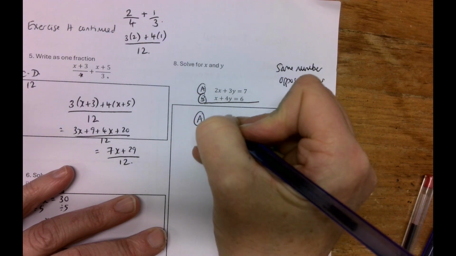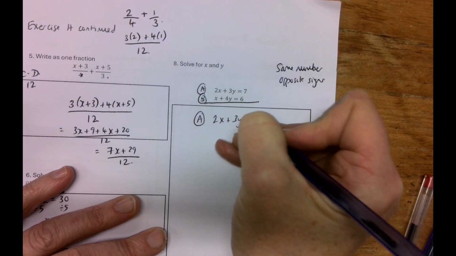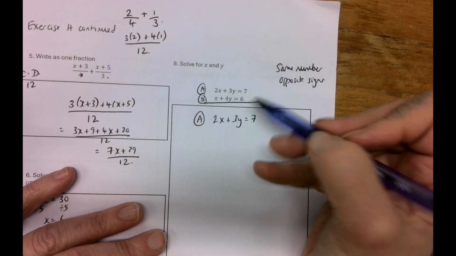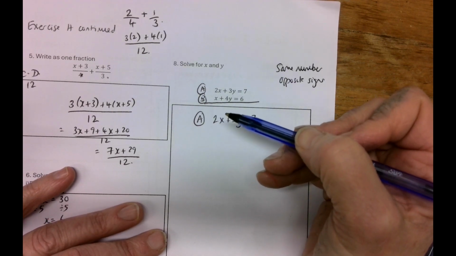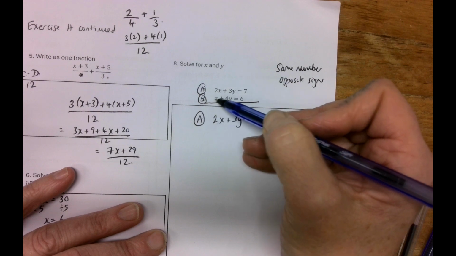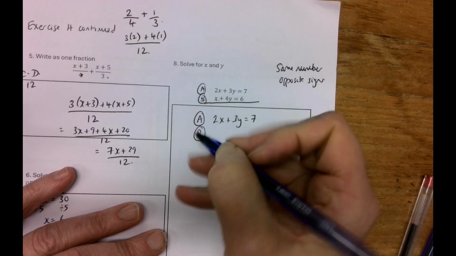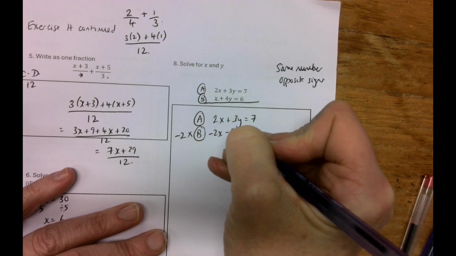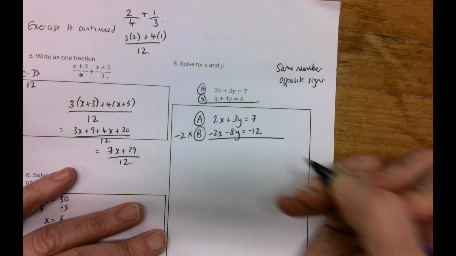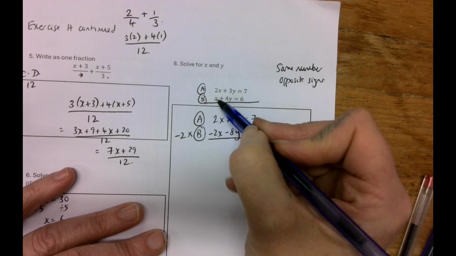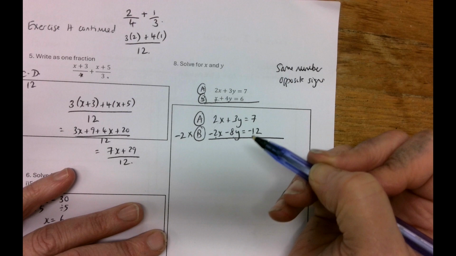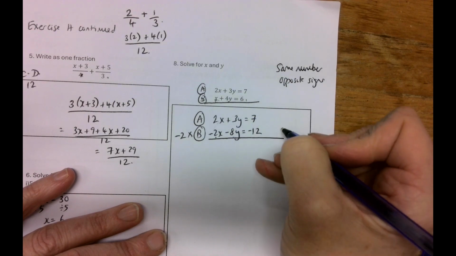So the first line is 2x plus 3y equals 7. Remember, I want to add this to something else so that one of the letters disappears. So in this case, for the x's to disappear, that x has to be minus 2x. So I'm going to multiply by minus 2. So minus 2x minus 8y is equal to minus 12. I multiply the whole line. Minus 2 by x is minus 2x. Minus 2 by 4y is minus 8y. Minus 2 by 6 is minus 12.